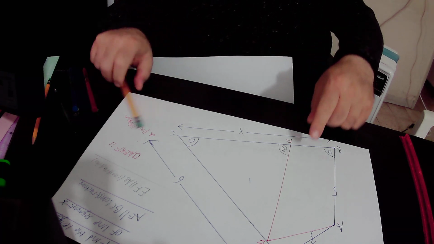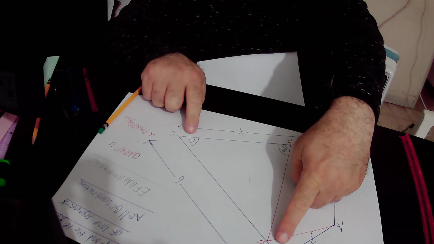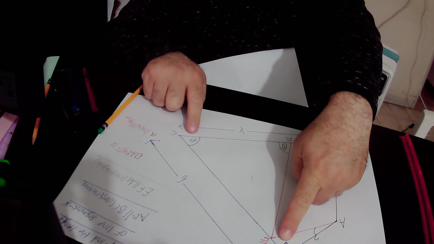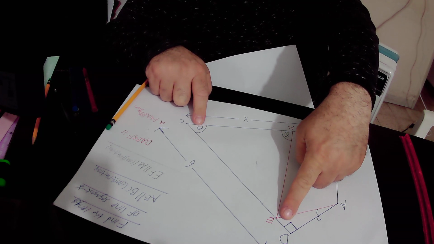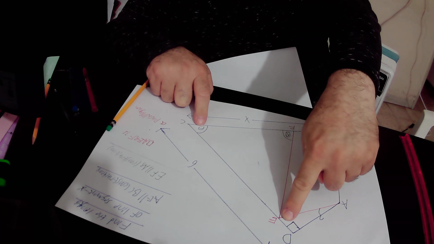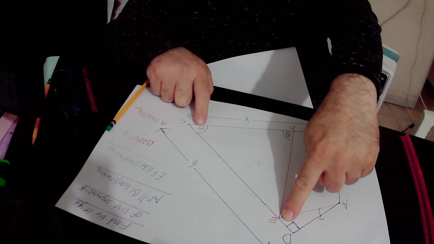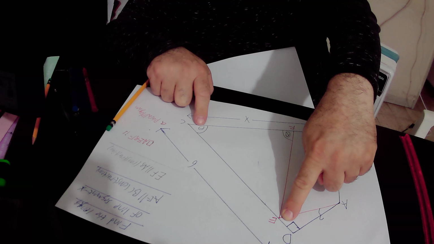Therefore, those two angles that are defined as corresponding angles and they are located between the parallel lines AE and BC will be equal to each other according to rule number 3.